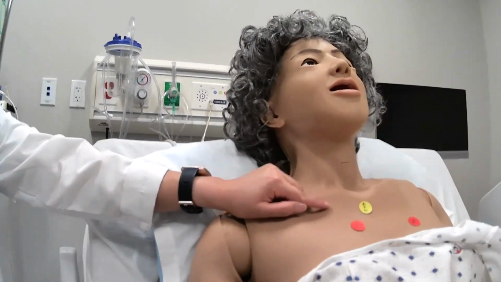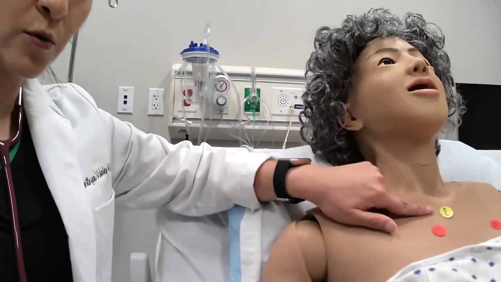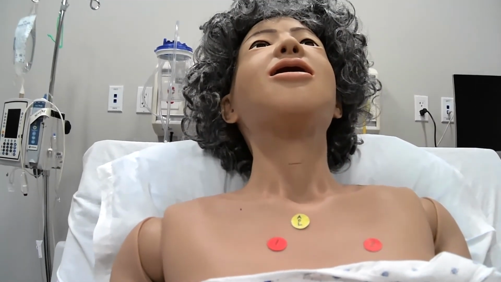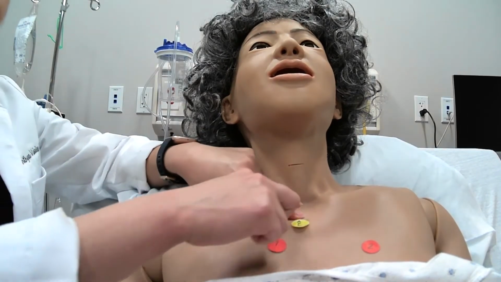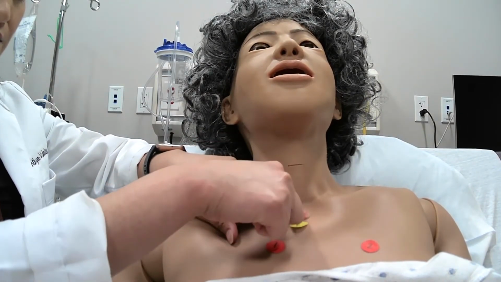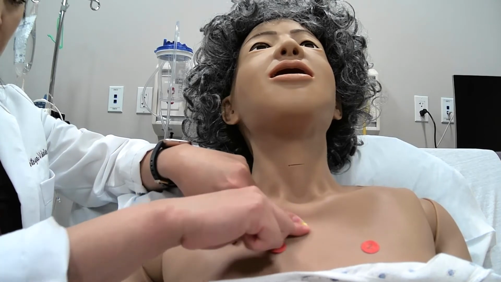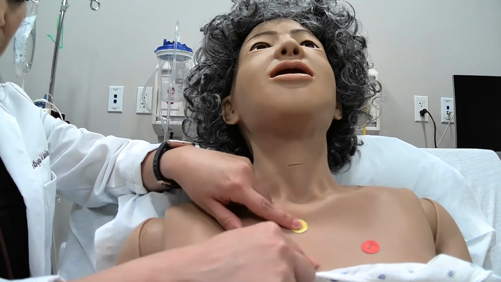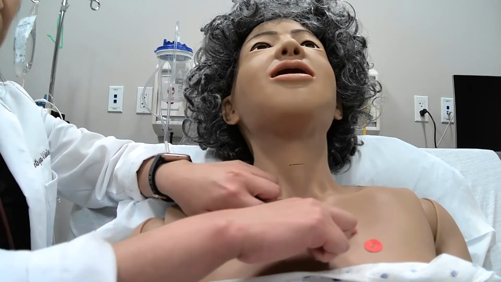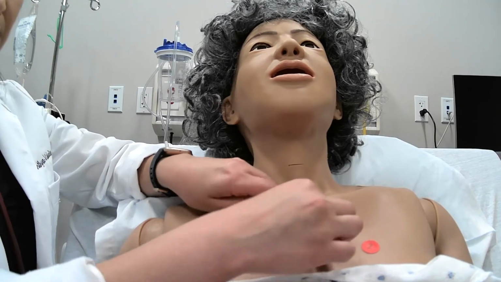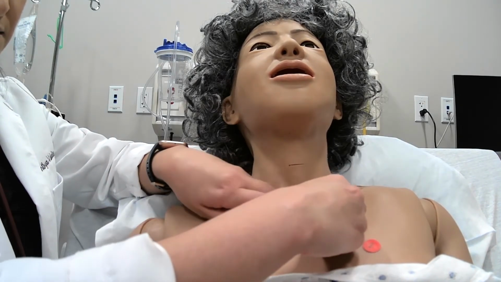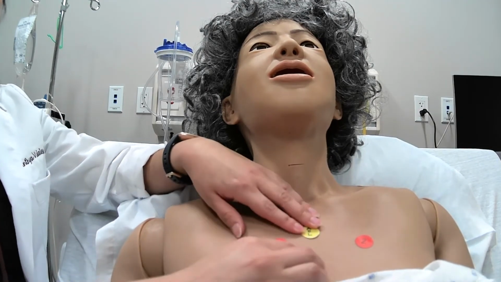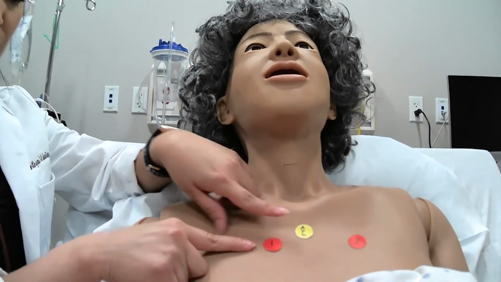So if you remember the angle of Lewis or the angle of Louis when we did the respiratory, okay, you're going to have the suprasternal notch, and then the angle of Louis is that line that separates the suprasternal notch and the sternum, okay? So that's going to line up with the second intercostal space, which is where we need to be to start off with, okay?